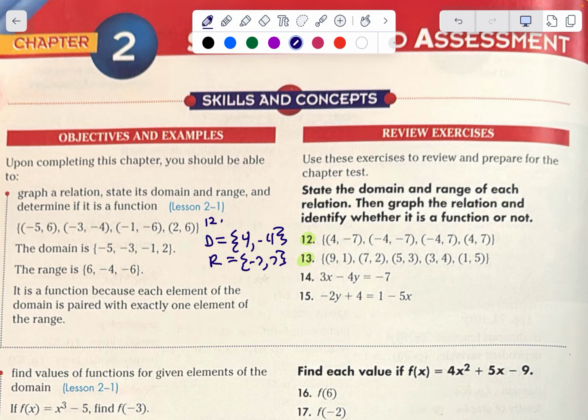For 12, because the 4s and the negative 4s repeated for the x's, it is not a function. For 13, every single one of the x's is different. I don't care if the y's repeat. Who cares? All we care about is the x's. This one is a function.